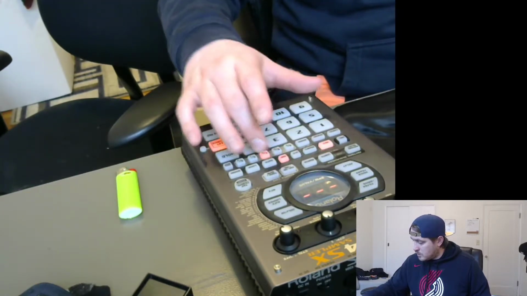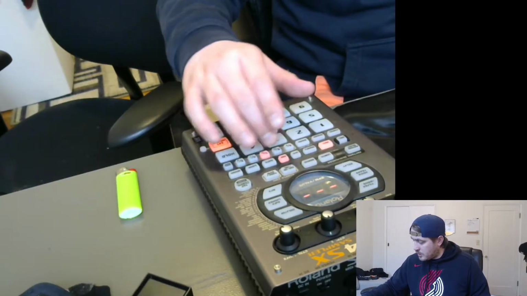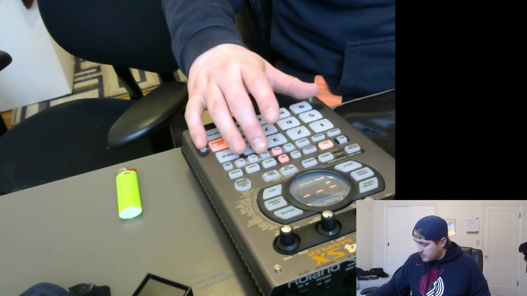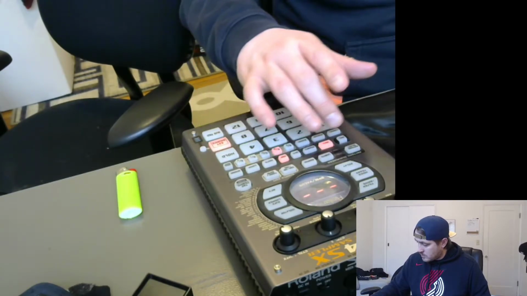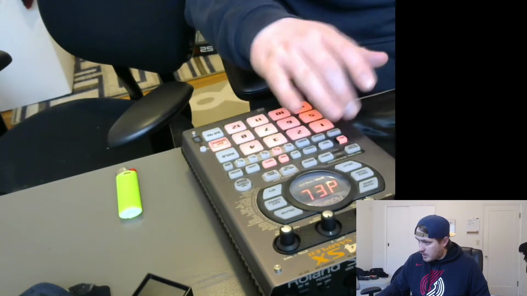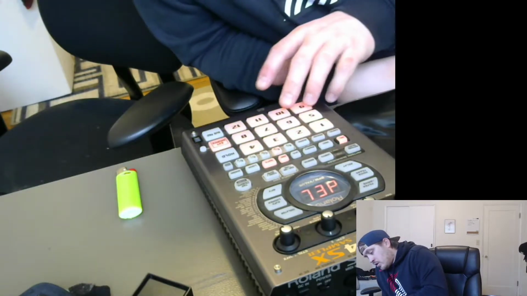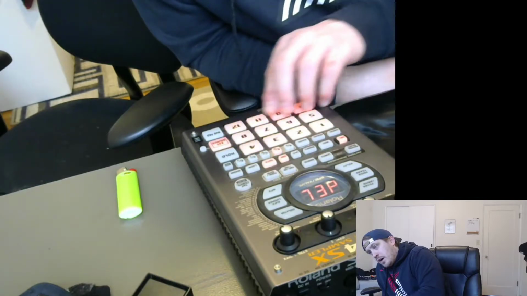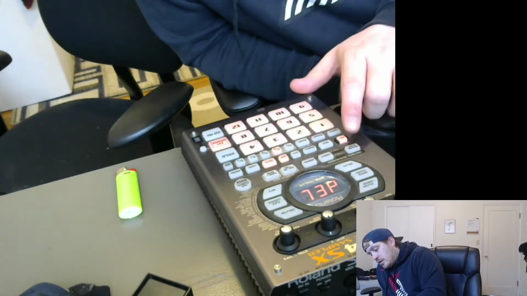Are there any empty banks on this? I might have to delete some stuff. So let's cancel that. Let's go through. You could probably use this bottom bank here. I'll just delete.